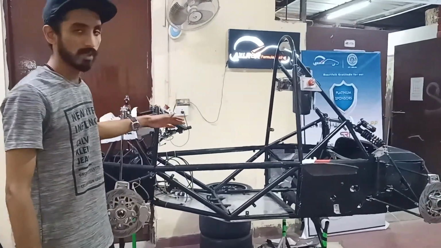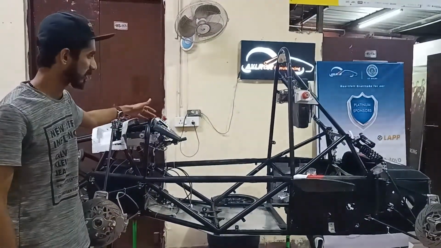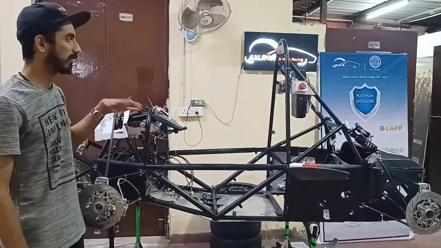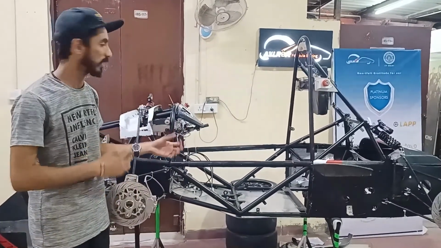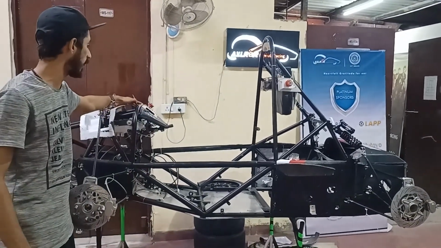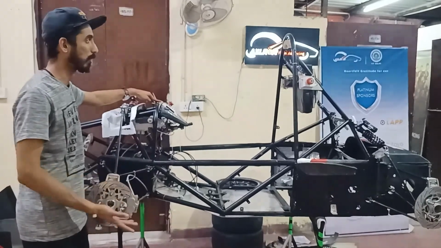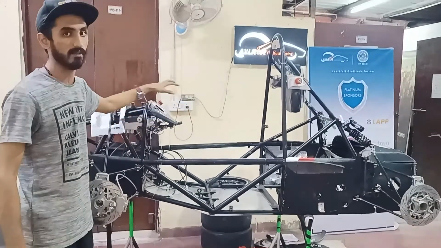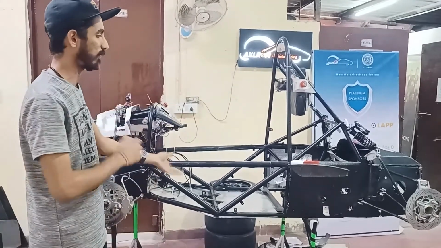Moving to the hoops, we have two roll hoops. This is the front roll hoop and this is the main hoop, as we call it. So in case of rollover of the chassis, these are the points where the chassis will touch the ground, which in turn ensures that the driver is protected well within the structure even in the case of rollover.